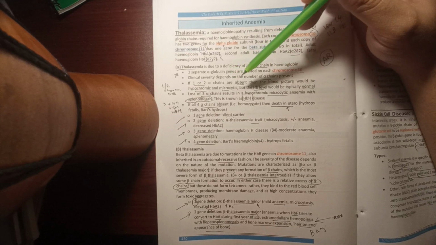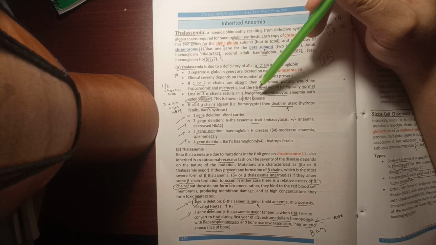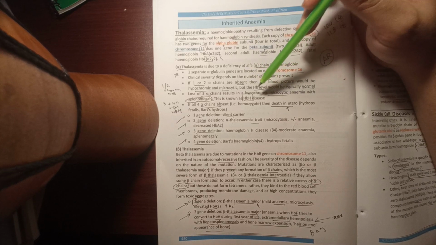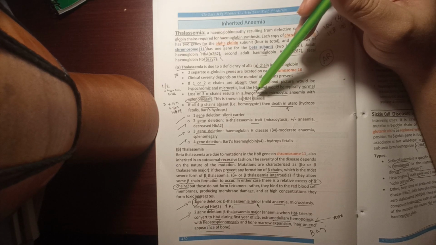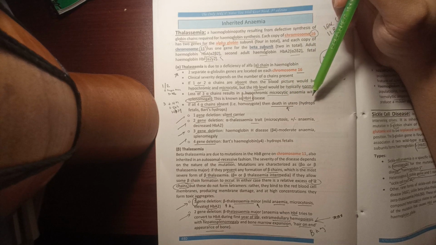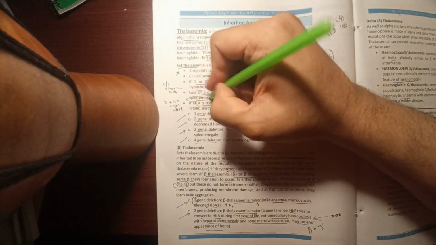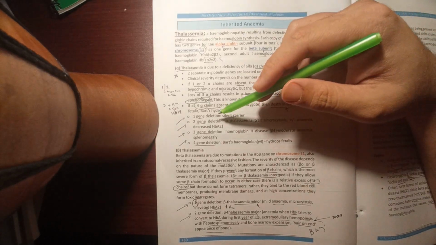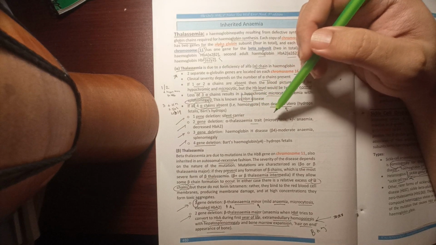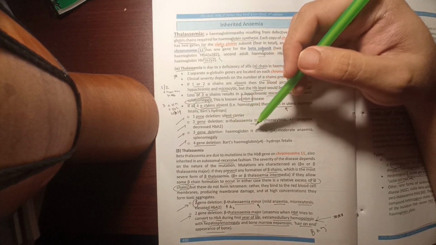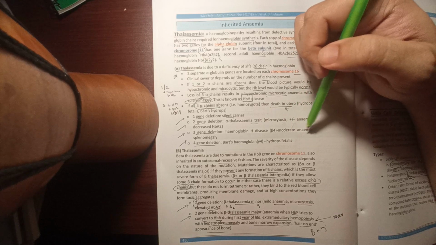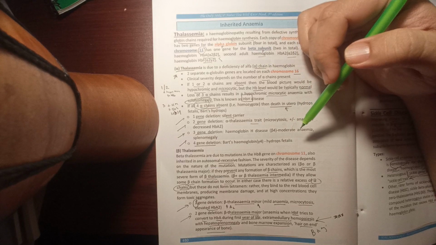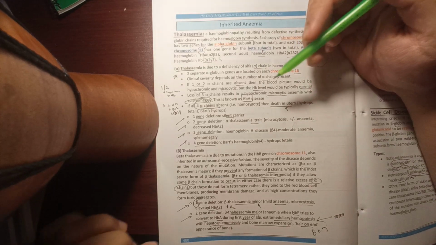Loss of 3 alpha chains results in hypochromic microcytic anemia with splenomegaly, known as HbH disease. If all 4 alpha chains are absent, then death in utero, hydrops fetalis, occurs. So it's alpha thalassemia again. 1 gene deletion: silent carrier. 2 gene deletion: alpha thalassemia trait. 3 gene deletion: hemoglobin H disease, moderate anemia, splenomegaly. 4 gene deletion: Bart's hemoglobin, hydrops fetalis. This is for alpha thalassemia.